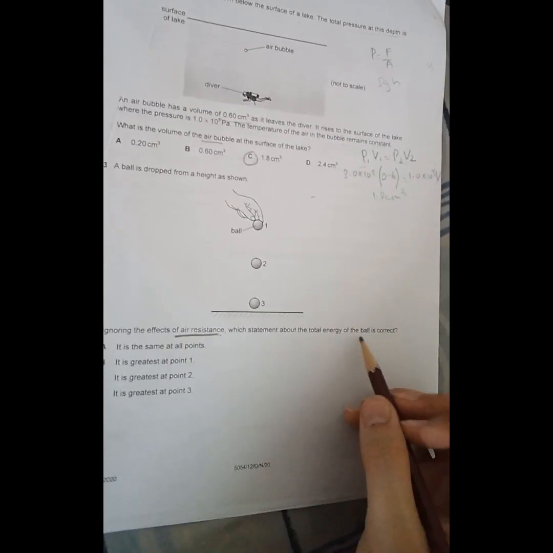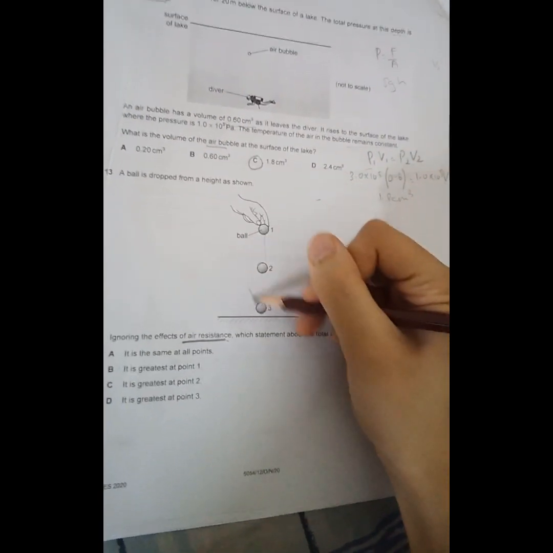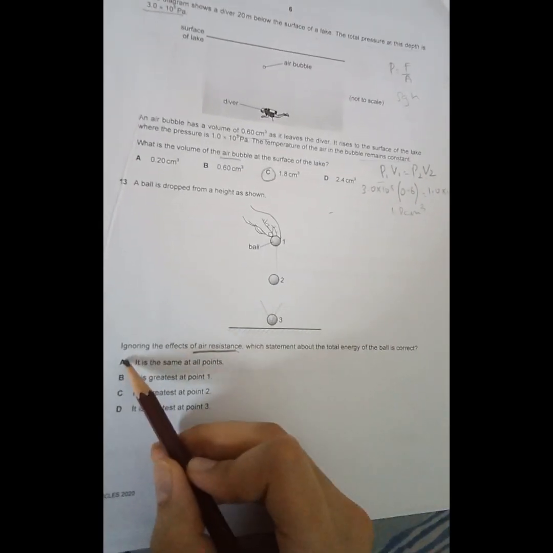A ball is dropped from a height as shown, ignoring the effects of air resistance. Very important line: when there is no air resistance, the total energy is going to be the same, because there is only one force acting, and that is gravity. So it's going to be the same at all points.